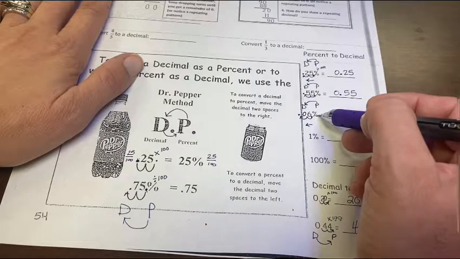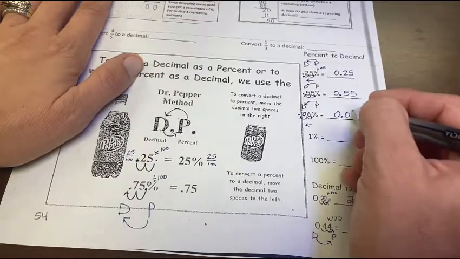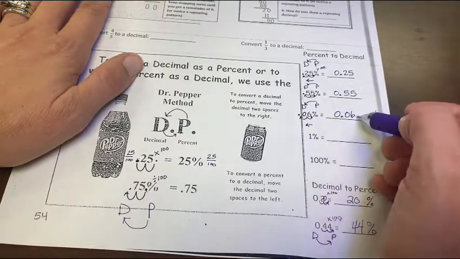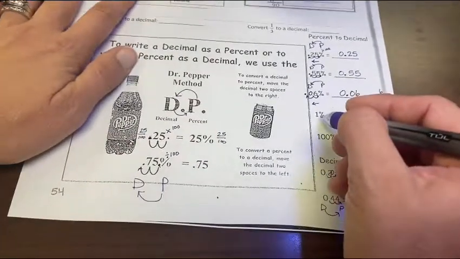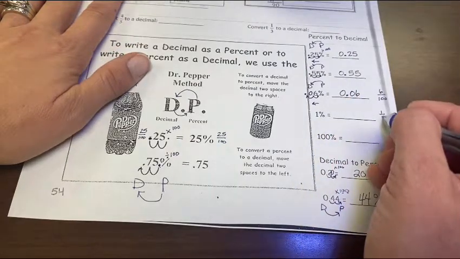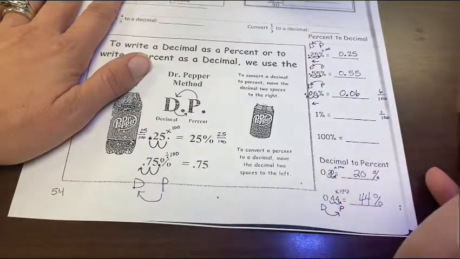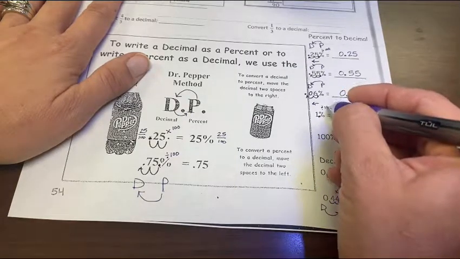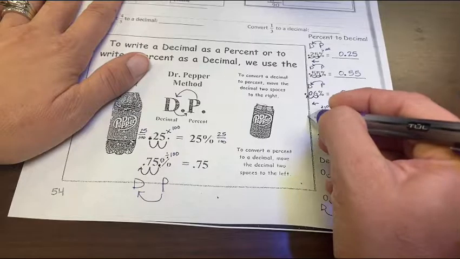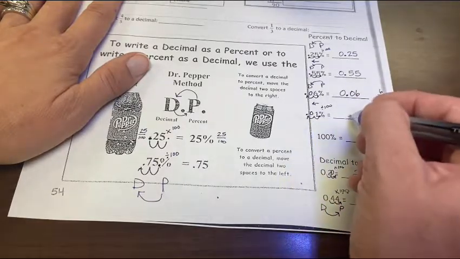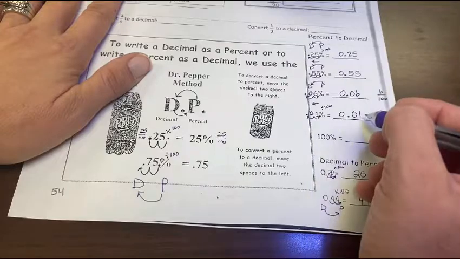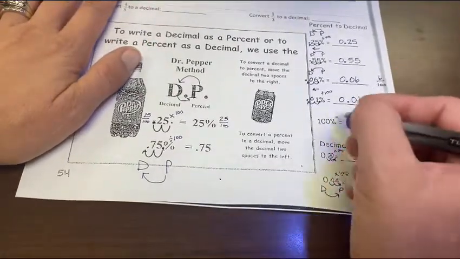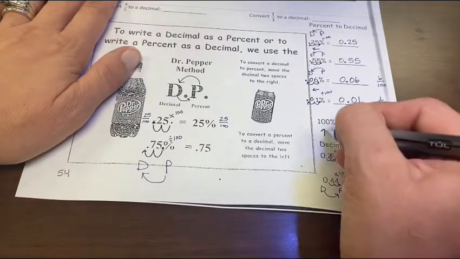So 6% is equivalent to 6 hundredths, just like we said here. This is 6 out of 100. This is 6 hundredths. Okay, 1% means 1 out of 100. So we want to write that equivalent decimal. Put your period at the end. We're going to divide by 100, so it's going to be 1 hundredth. This is 1 out of 100. This is 1 hundredth. 100%, okay, that's equal to 1 whole.